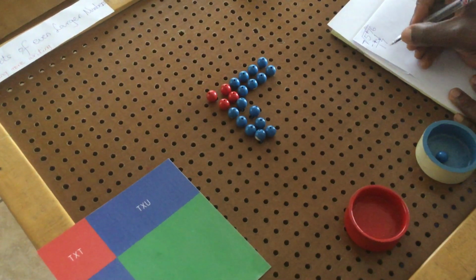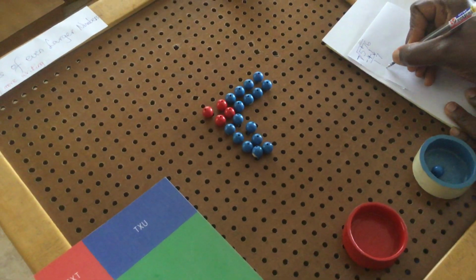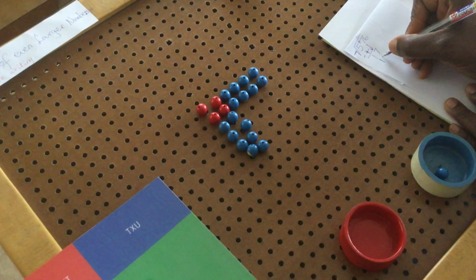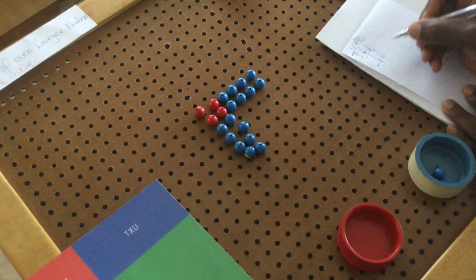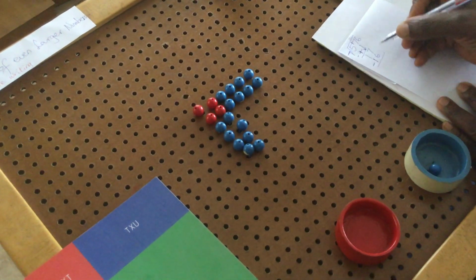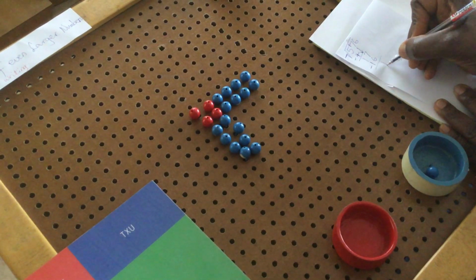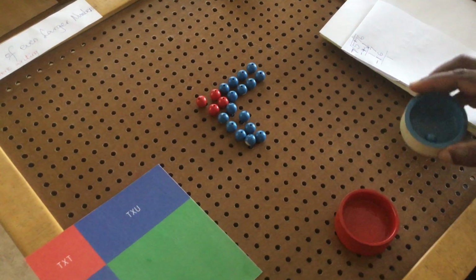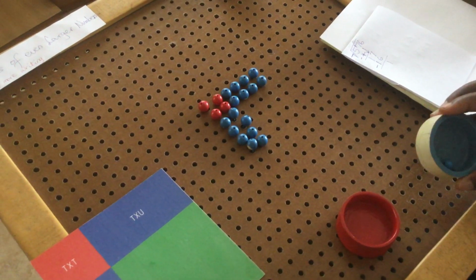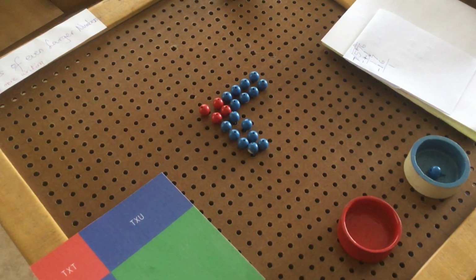So I'll subtract that from 17 I had previously. I have 1 left, and actually I have 1 left in my cup, 110 peg left in my cup.